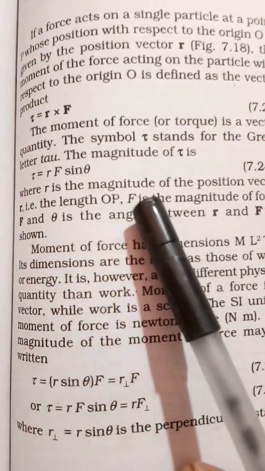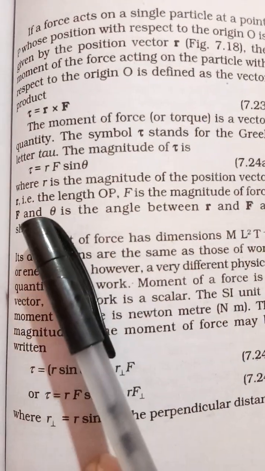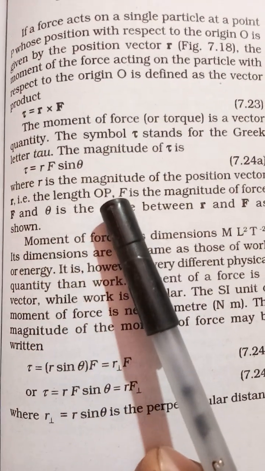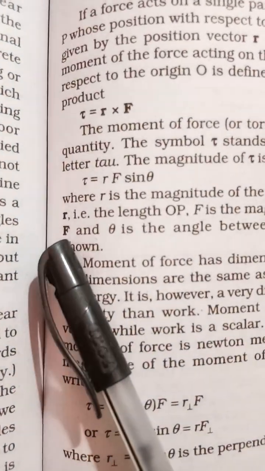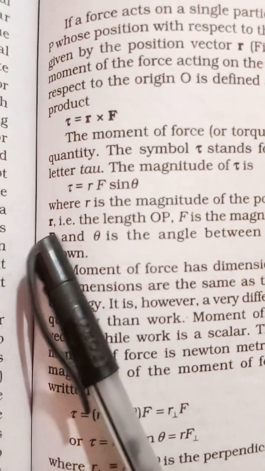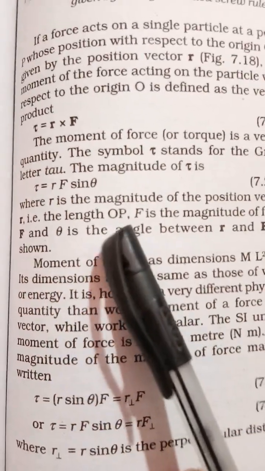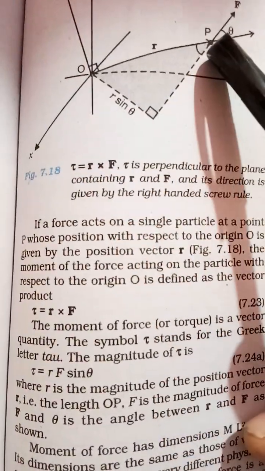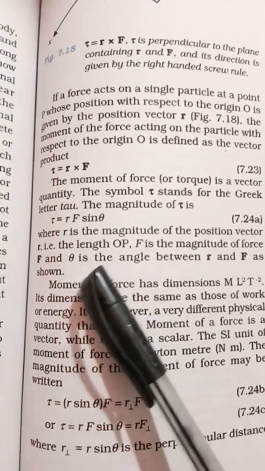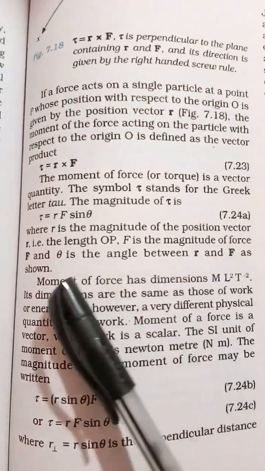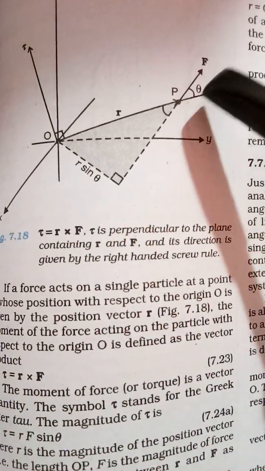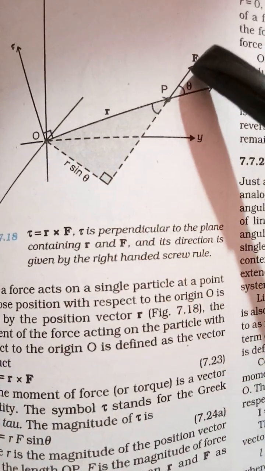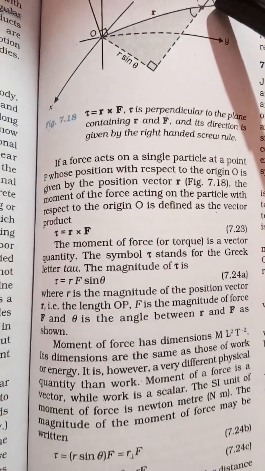Here r is the magnitude of the position vector r, i.e. the length of OP. r is the magnitude of the position vector r, in bold and simple sign. F is the magnitude of force F, and theta is the angle between r and F.